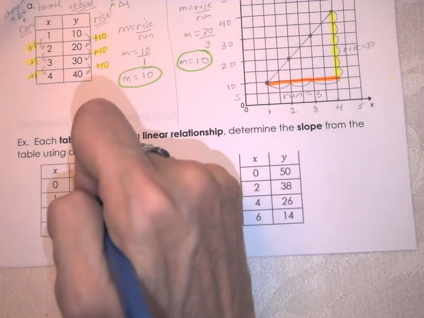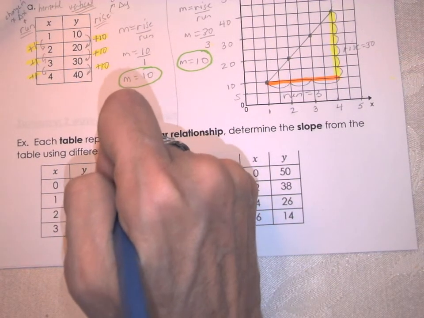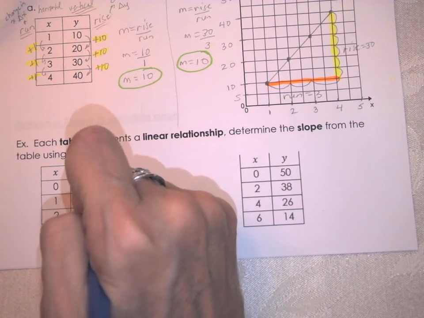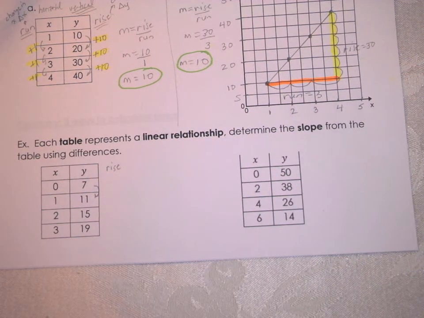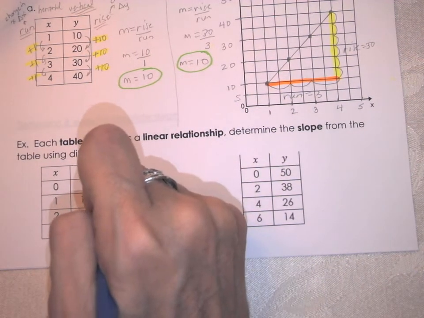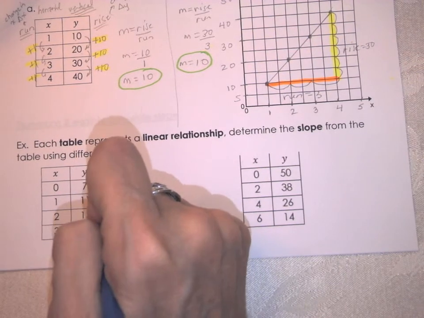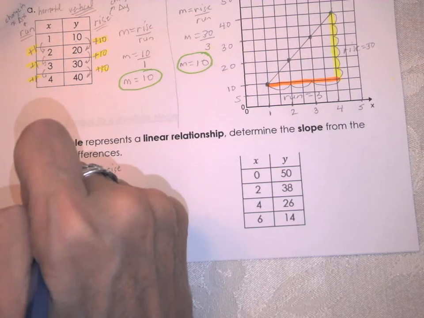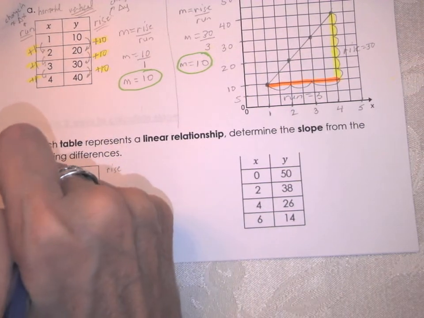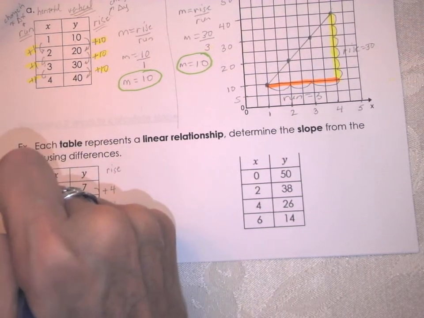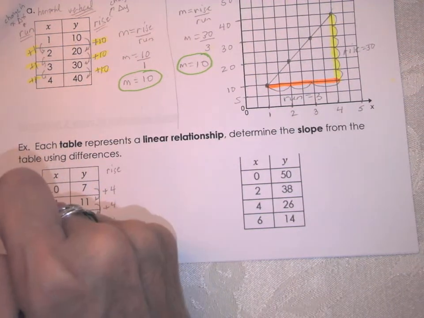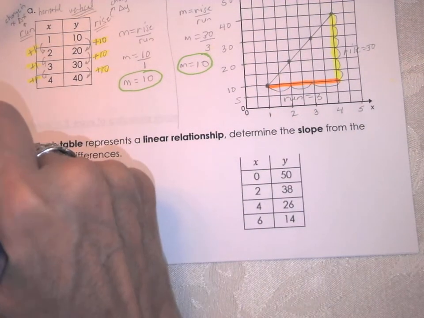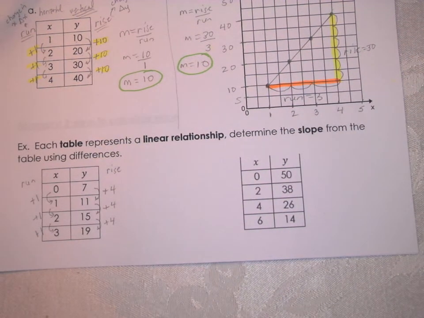So first we do our differences. So our differences here are going to end up being our rise, changes in our y value. So 7 up to 11 is up 4, 11 to 15 is up 4, 15 to 19 is up 4. 0 to 1 is up 1, 1 to 2 is up 1, 2 to 3 is up 1. And these are our runs, or change in x.